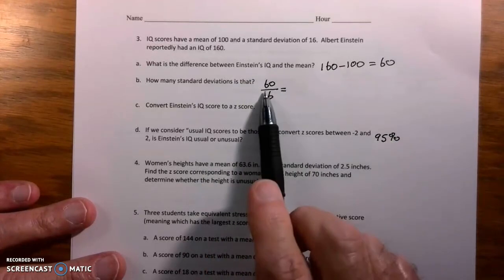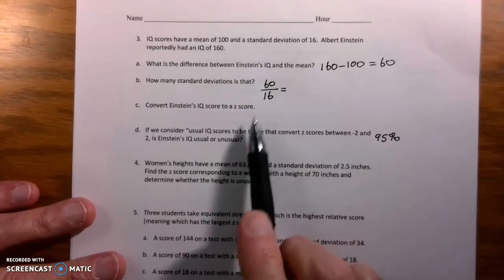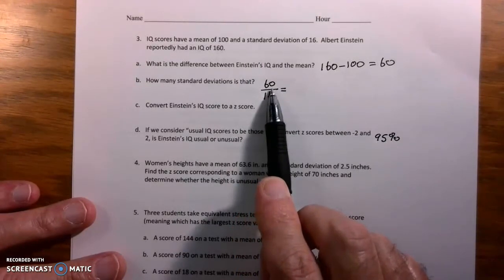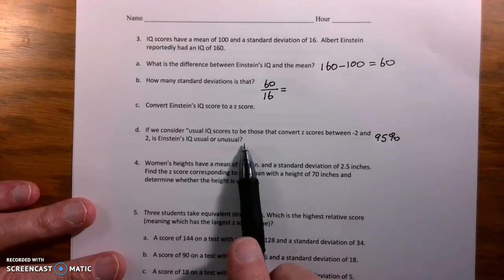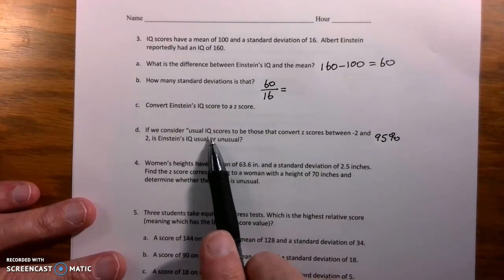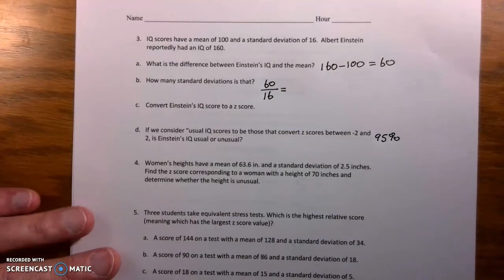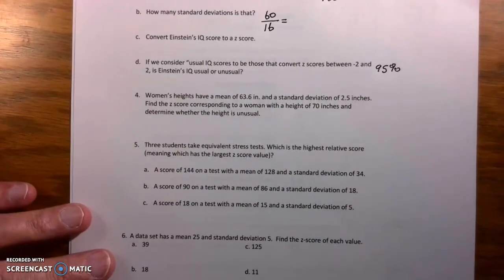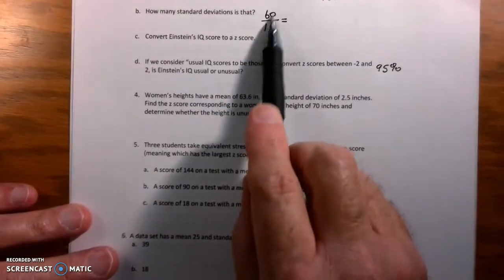Obviously, his is higher. His is going to be a positive number. If it's larger than 2, then his IQ is unusual. I'll let you decide that. Looks like it's bigger than 2.